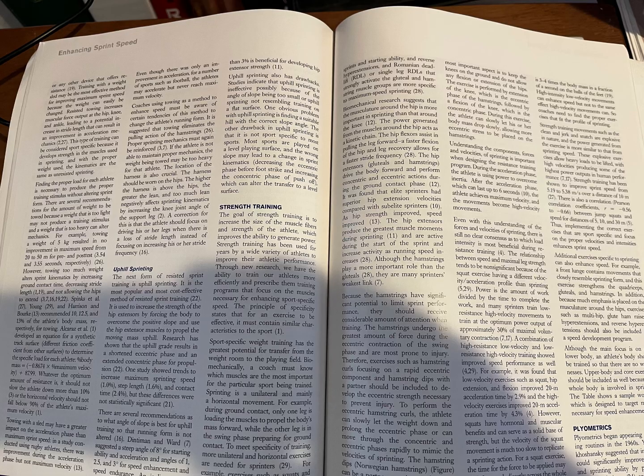The hamstrings undergo the greatest amount of force during the eccentric contraction for the swing phase and are most prone to injury. Therefore, exercises such as hamstring curls focusing on rapid eccentric component, and hamstring dips with a partner, should be included to develop the eccentric strength necessary to prevent injury. To perform the eccentric hamstring curls, the athlete can slowly let the weight down and prolong the eccentric phase, or can move through the concentric and eccentric phases rapidly to mimic the velocities of sprinting.